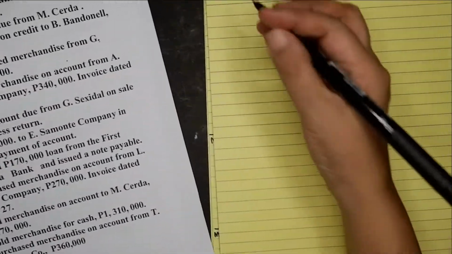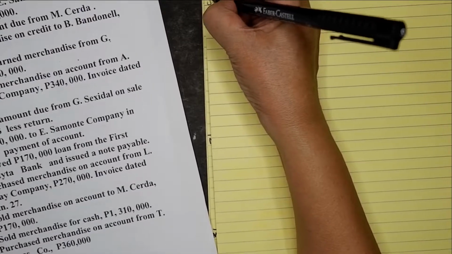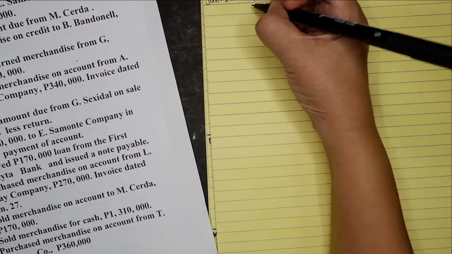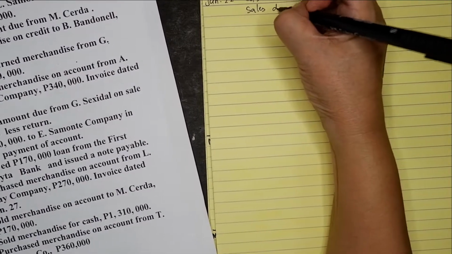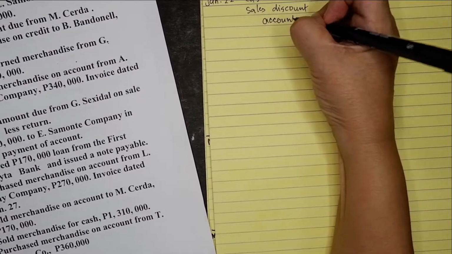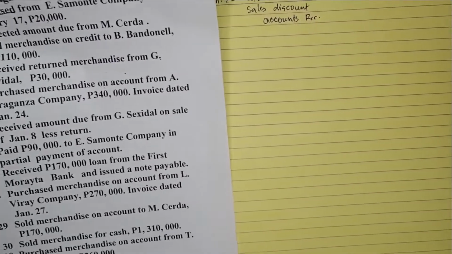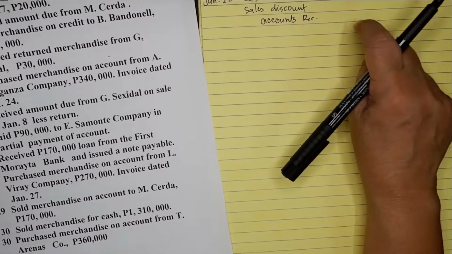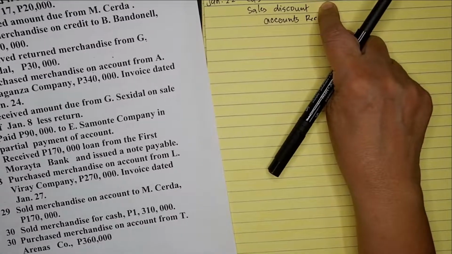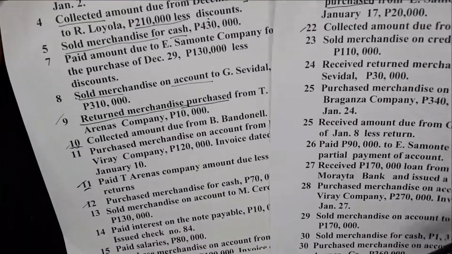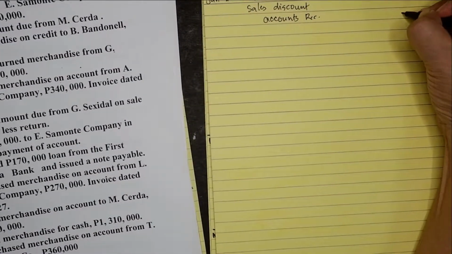So, 22. January 22. Debit cash. Debit sales discount. And credit accounts receivable. Again, it is only on the date where we collect our accounts receivable that we are going to record our sales discount. So, 13, 130. So, this is 130,000.